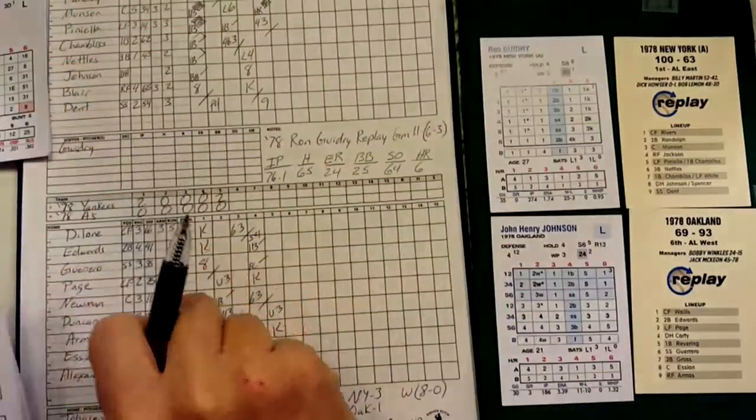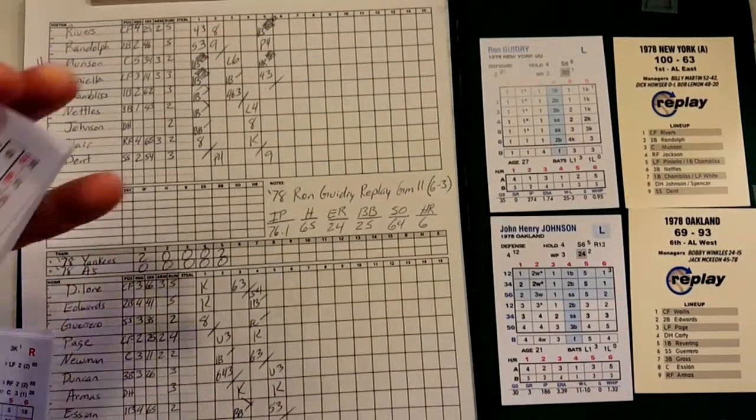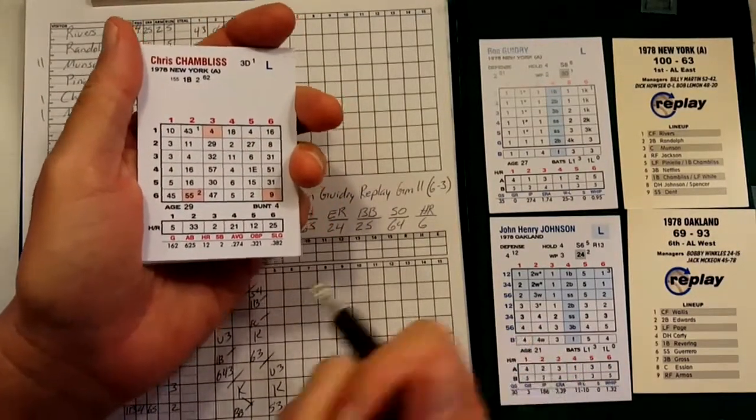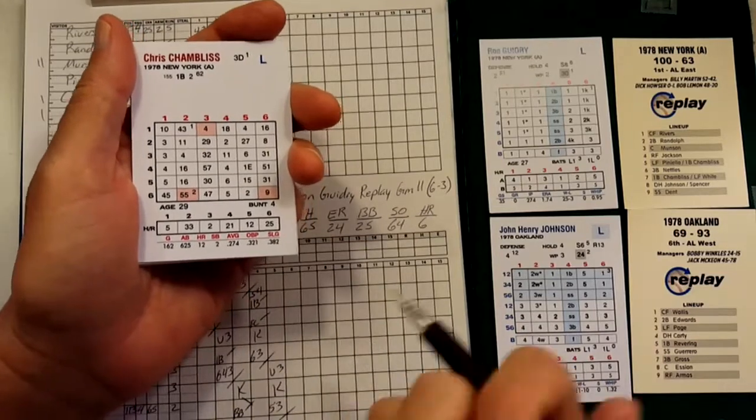Top of the 6th, 4-0 Yankees. Guidry on his way to winning, maybe. I need to check that. 5 or 6 in a row.